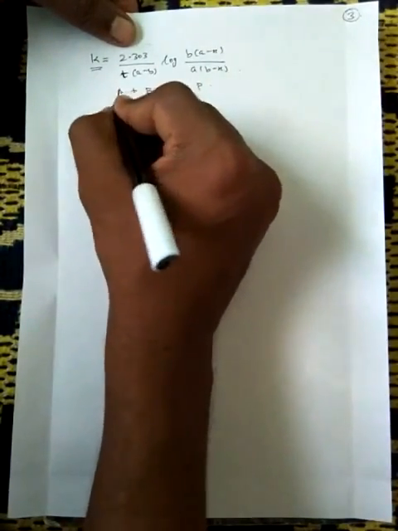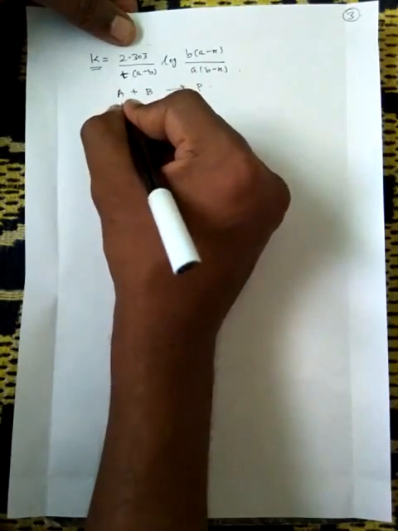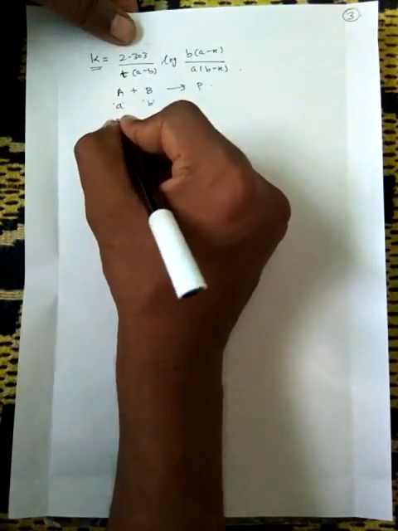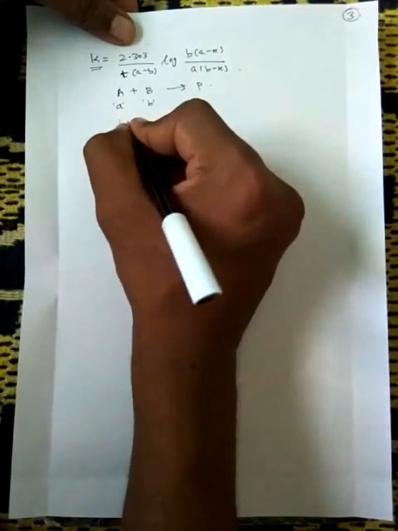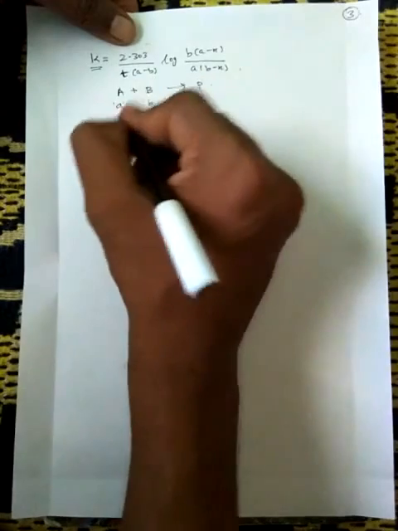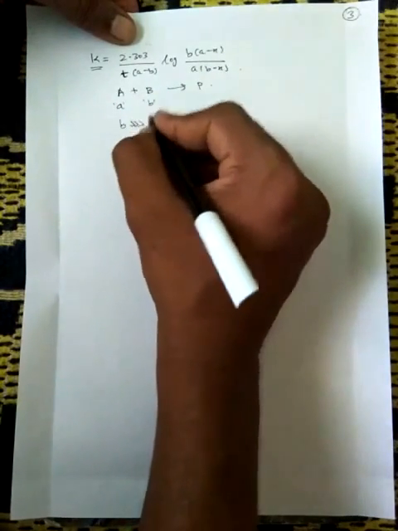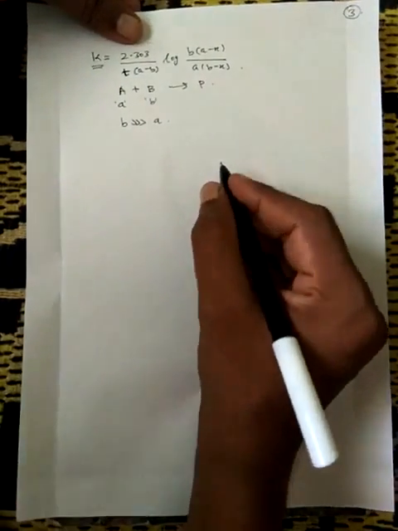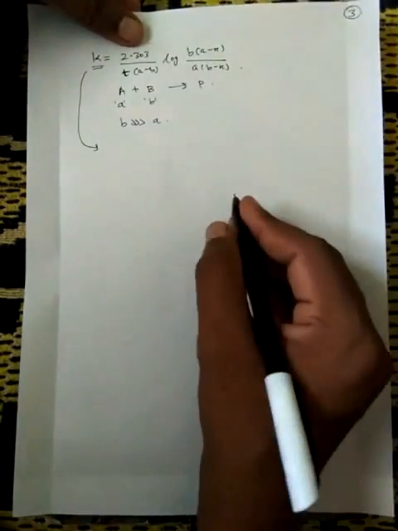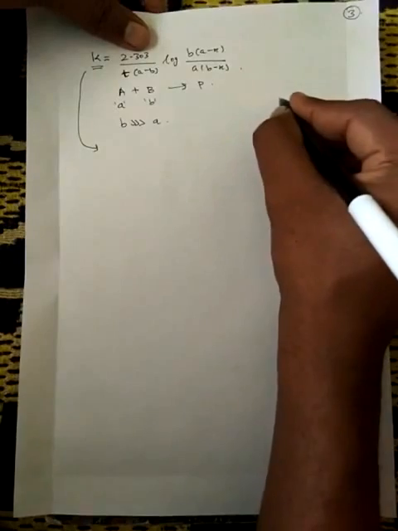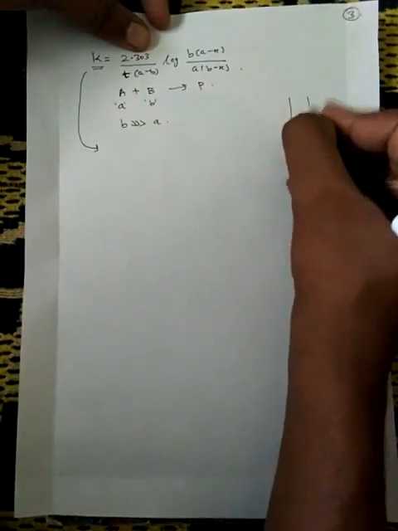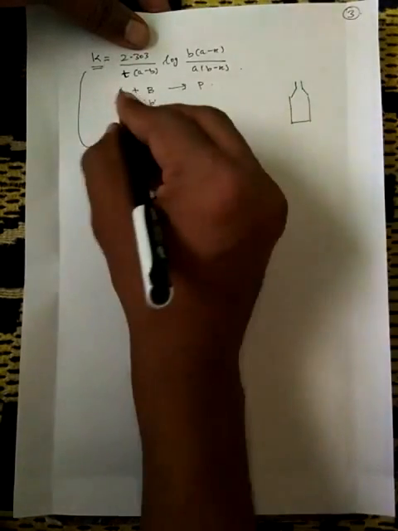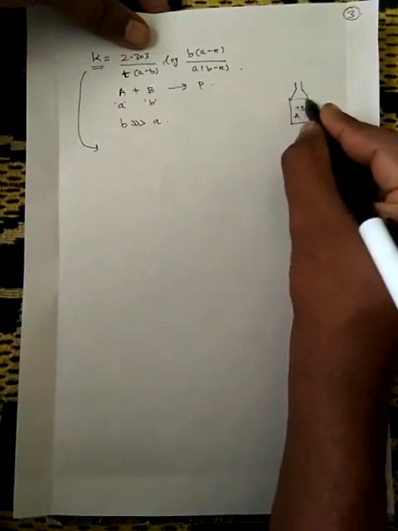And now I assume that the initial concentration is A mole per liter and this is B mole per liter. Now let me assume B is greater than A. I've taken B in a very large amount, much more than A. Now see what happens. Just imagine that you are doing a kinetic experiment where A is small and B is in very large amount.